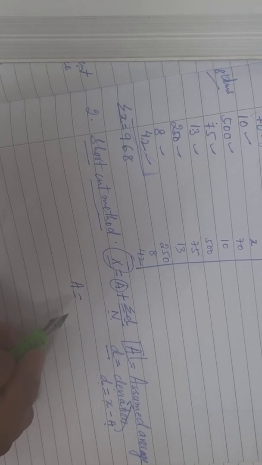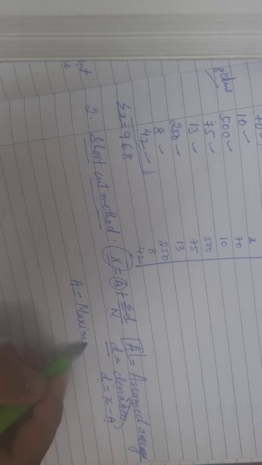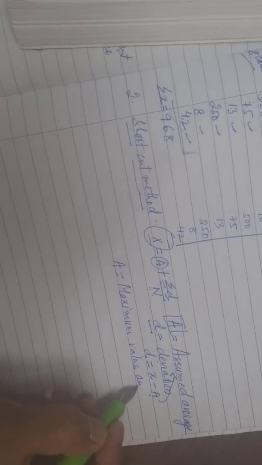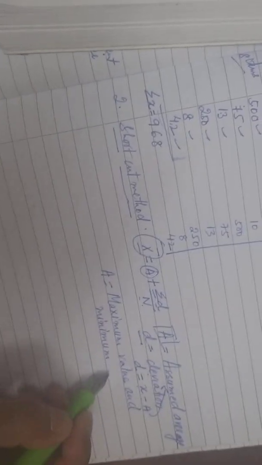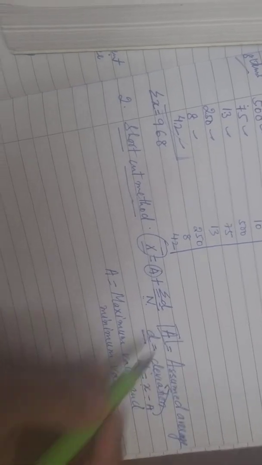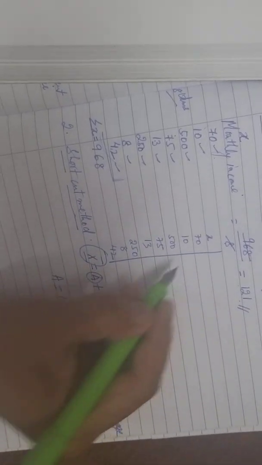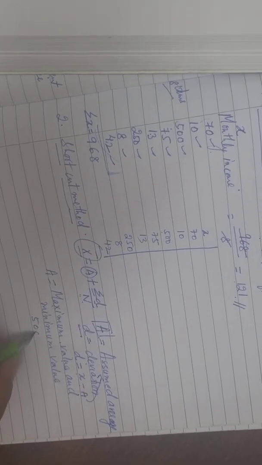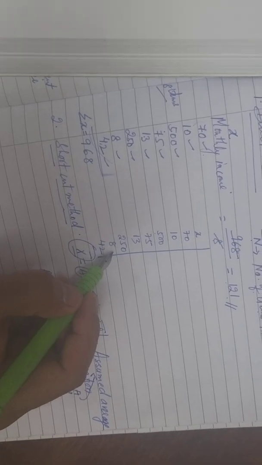To find out A, what you have to do is find the maximum value and the minimum value in this individual series. The maximum value is 500, and the minimum value is 8.